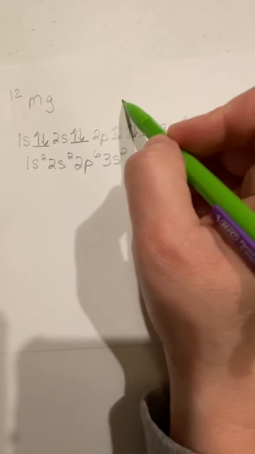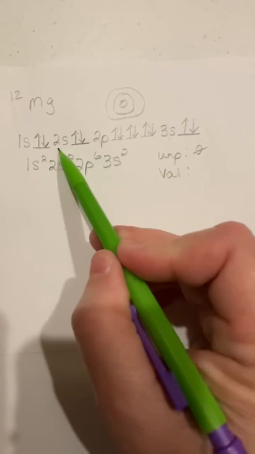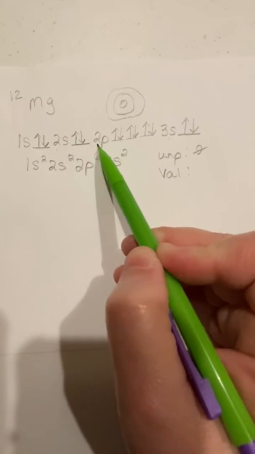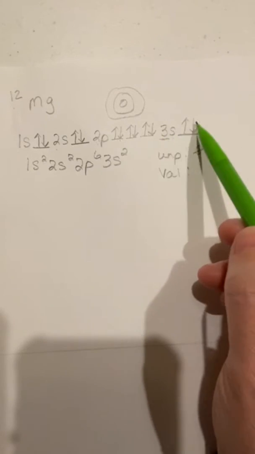Valence. Valence is where are your electrons in the outermost energy level. So think rings. So level 1, level 2, level 3. So again, I have electrons in level 1, but I also have electrons in level 2, but I've also got electrons in this level 3, and they're in an s orbital, and there's 2 of them. And if you look, magnesium is in group 2, so it should have 2 valence. So there is your correct answer for that. I hope you guys got it right.